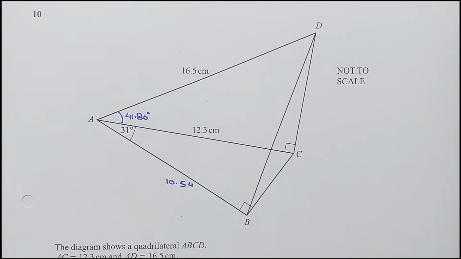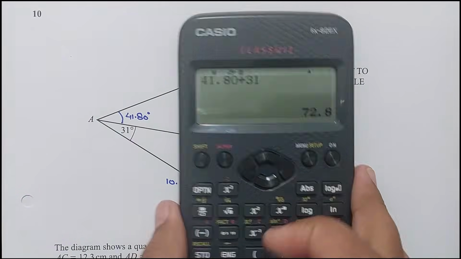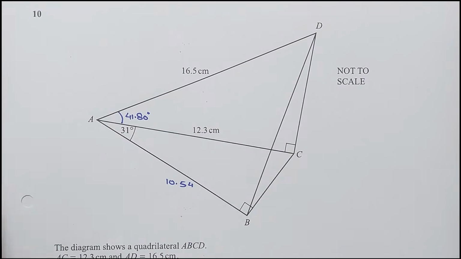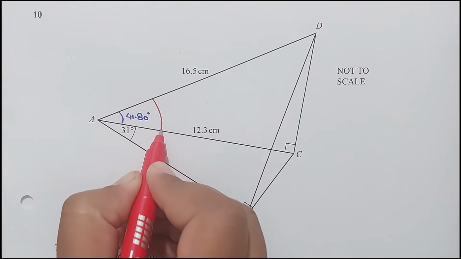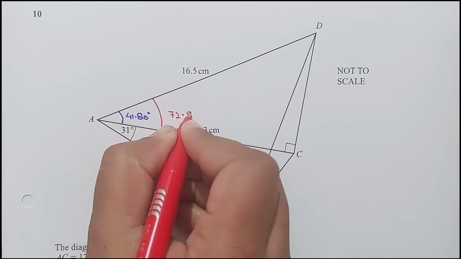If we combine this angle 41.80 plus 31 degrees, we get 72.8 degrees. This whole angle is 72.8.